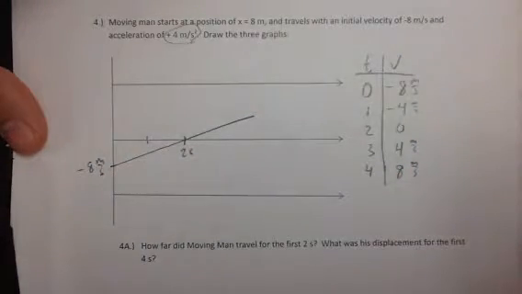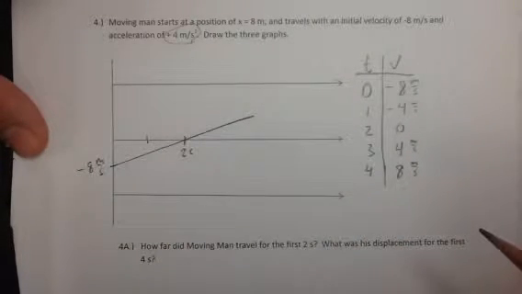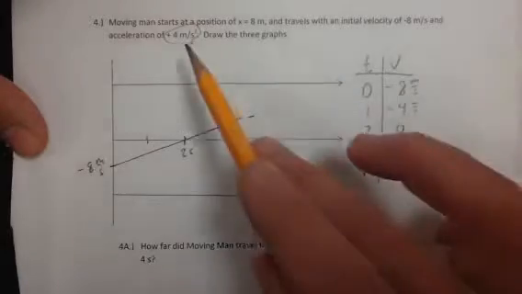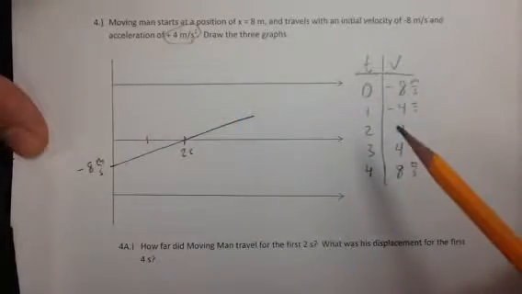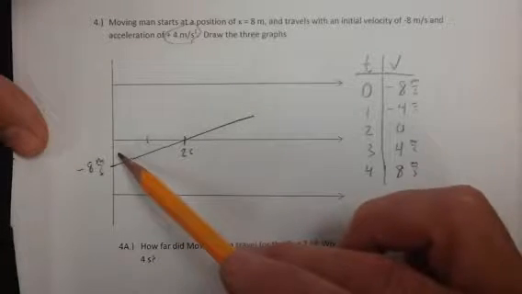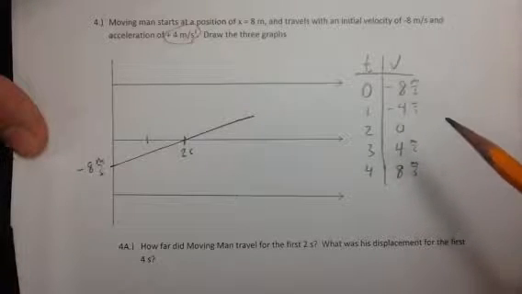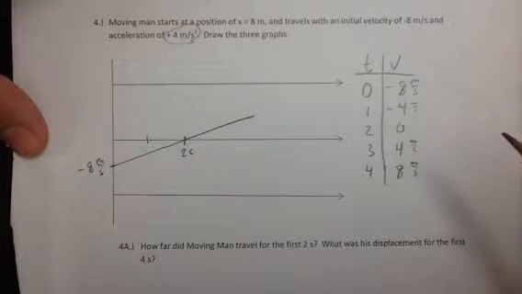We talked before about the fact that the slope of this graph is acceleration, and that the acceleration should be positive 4. If we look at it, we can see the rise is a positive 8 and the run is a positive 2. If we find that slope, that is a positive 4 meters per second squared.